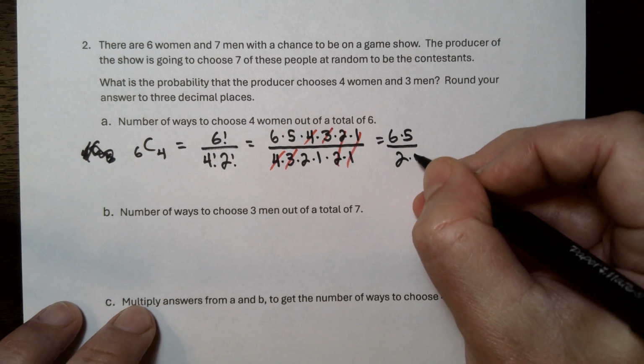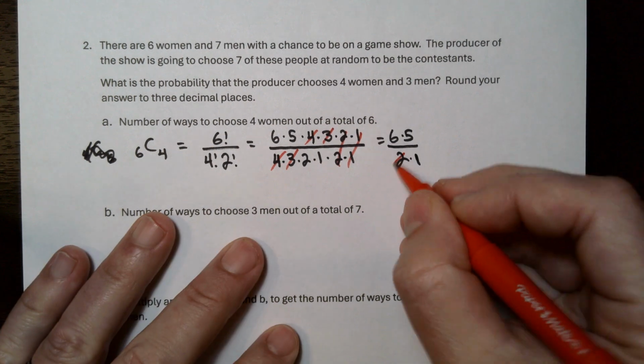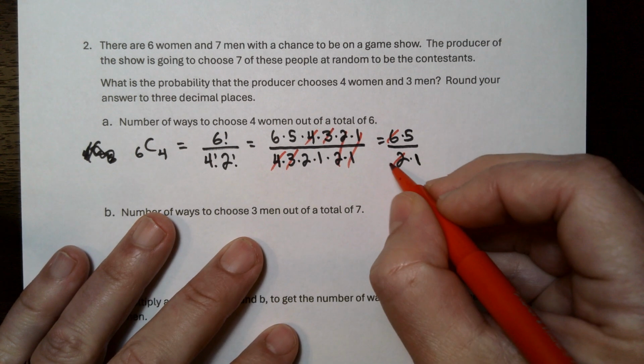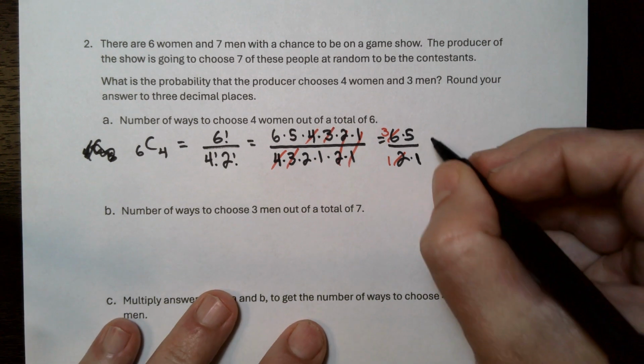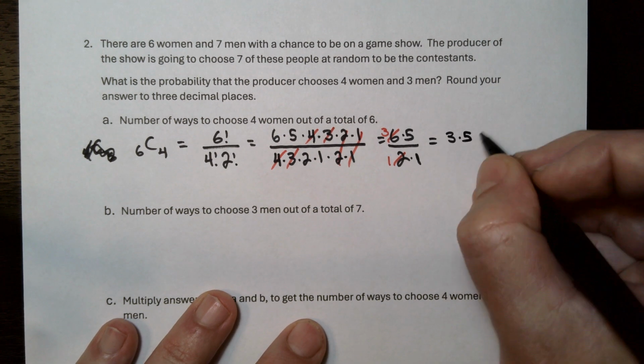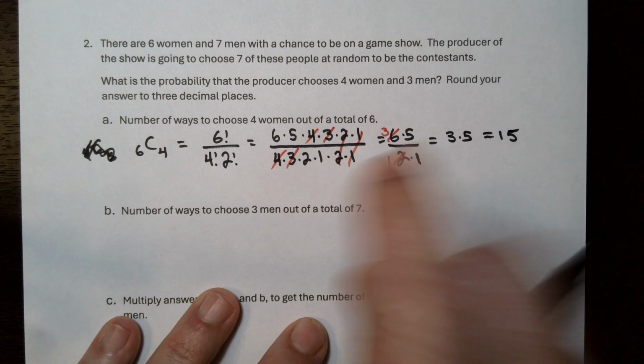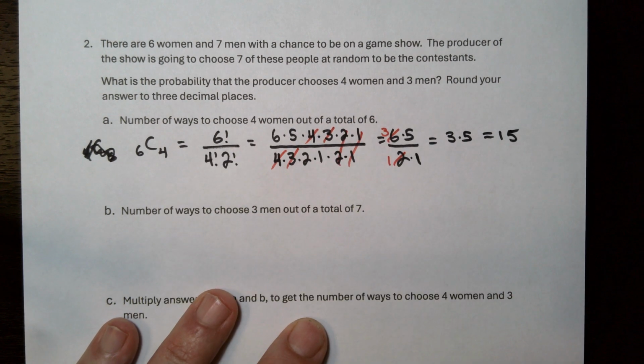You could put the 1 there if you want it. Okay, and then if we divide these two numbers by 2, this turns into a 1, and this turns into a 3. So we get 3 times 5 on top, and a 1 on bottom, so 15. So the number of ways to choose 4 women out of 6 is 15 ways.